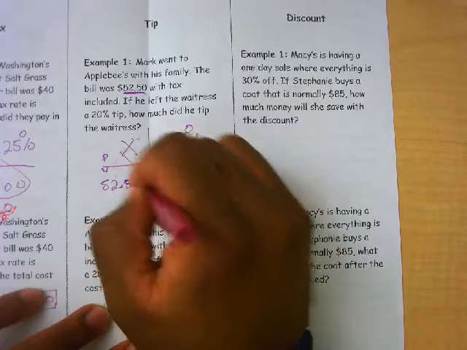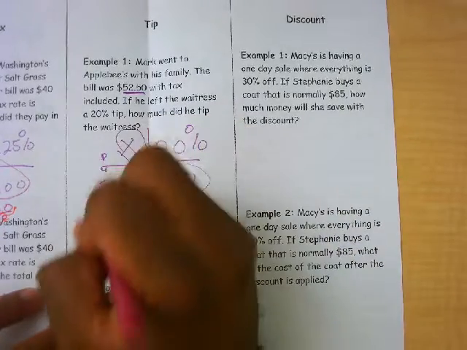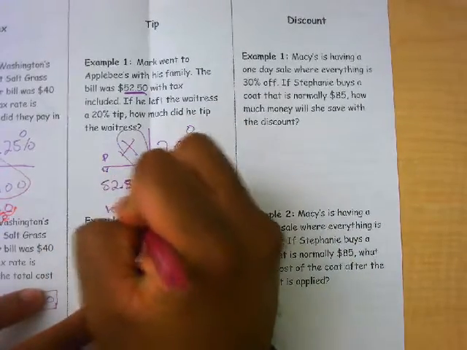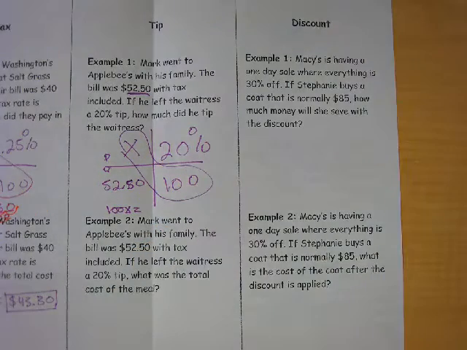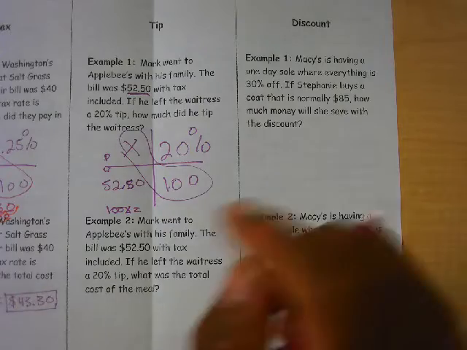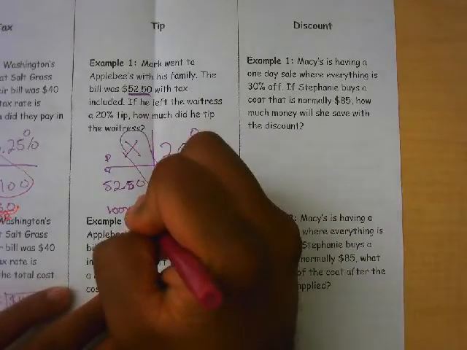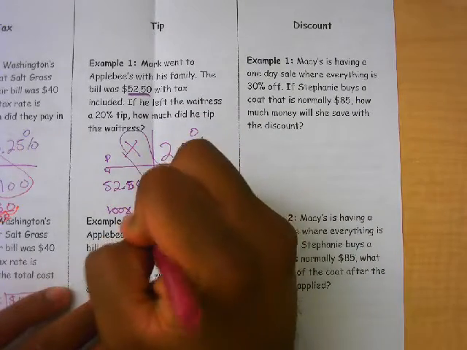So we have 100 times x, which is 100x. Then we have 52.50 times 20 is 1050.